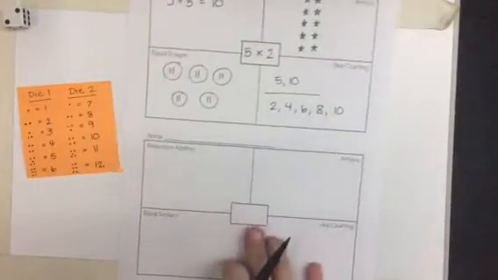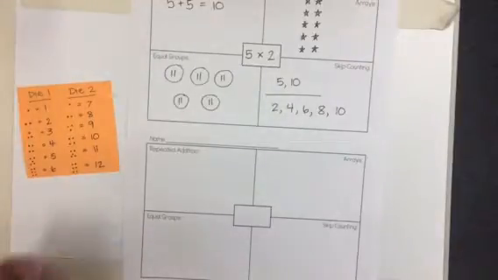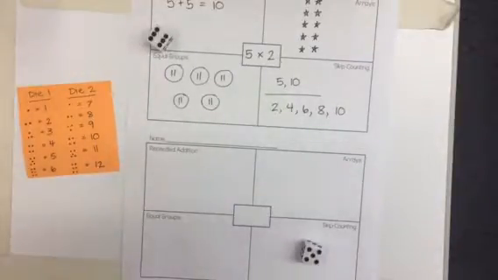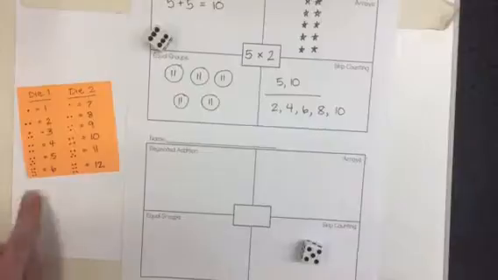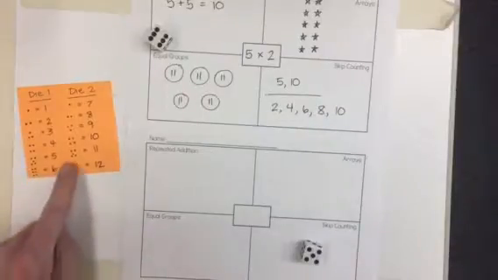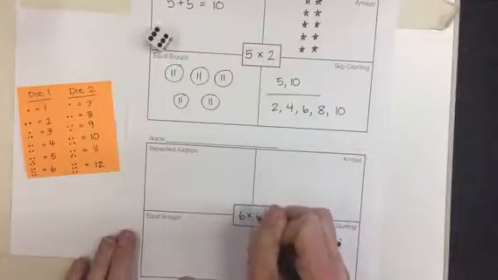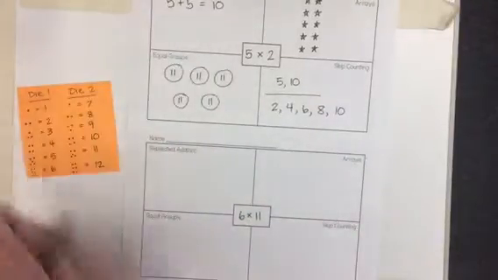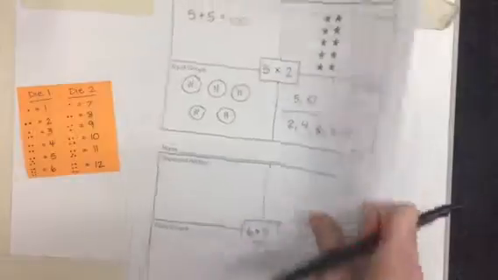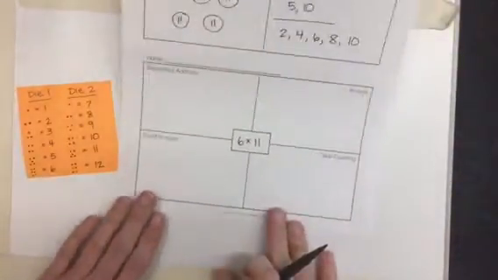All right, so let's do one more example using 2 dice this time. So I got a 6 and a 5. So the 6 is still 6, but my 5 is going to count as 11. So I have 6 times 11. Make sure you can see that.